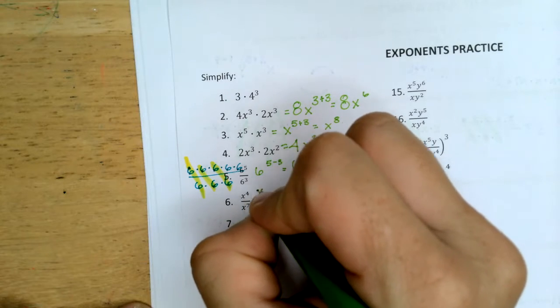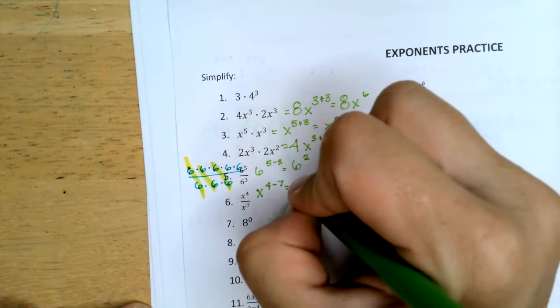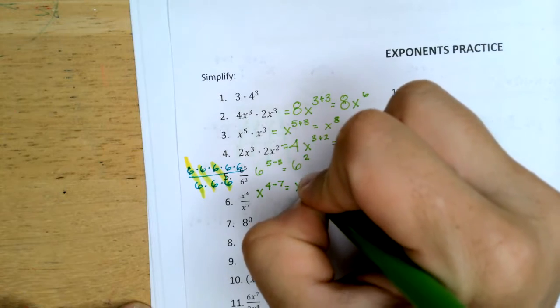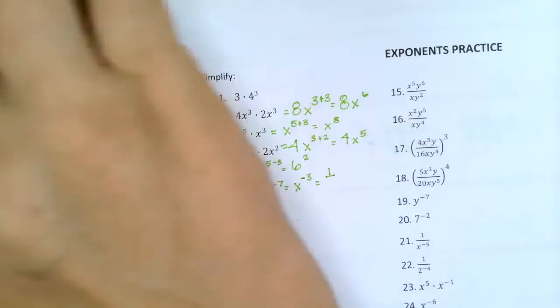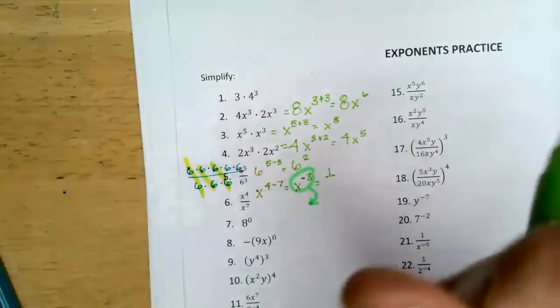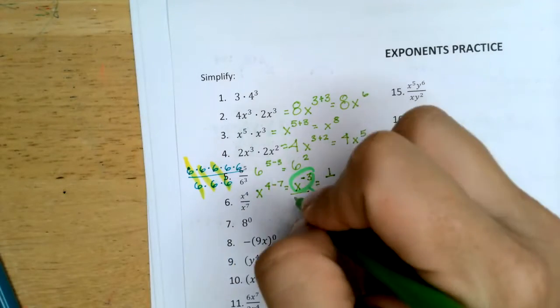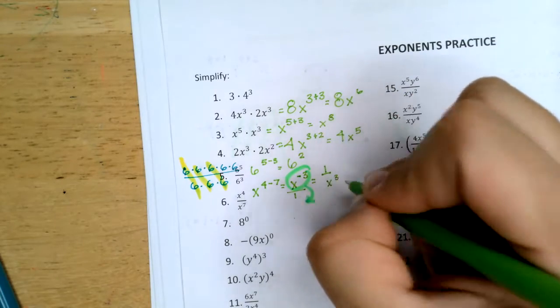So that means I have x 4 minus 7, which is x to the negative 3rd, right? I can't have a negative exponent, so I need to put it under the invisible fraction bar. So it's 1 over positive x to the 3rd.